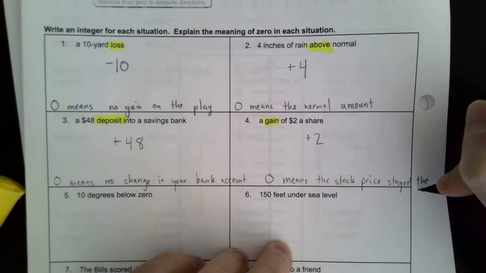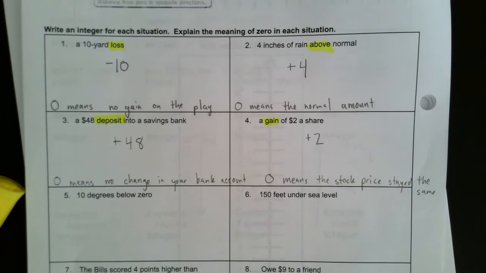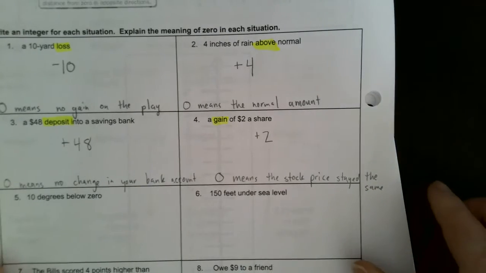So stock prices can change each day. A 0 would mean not that it went to 0 or that there's no value. It just means it didn't change at all. Okay.